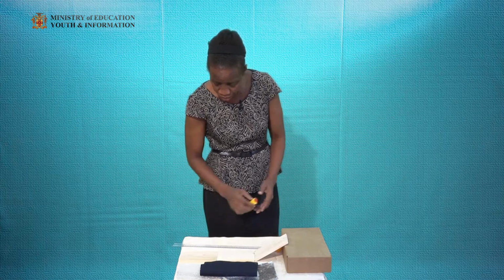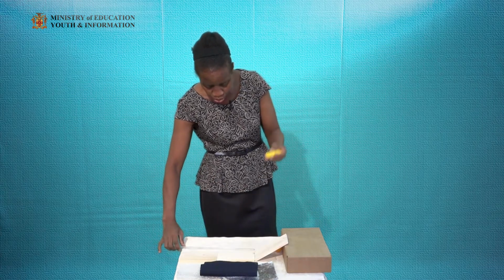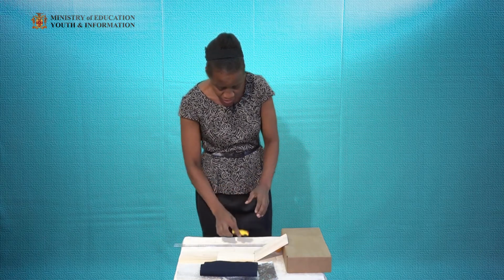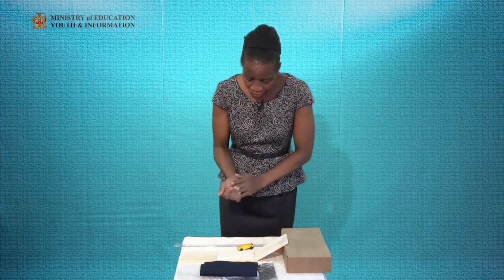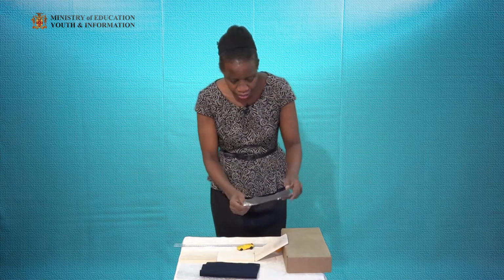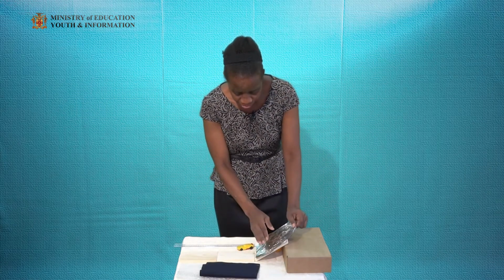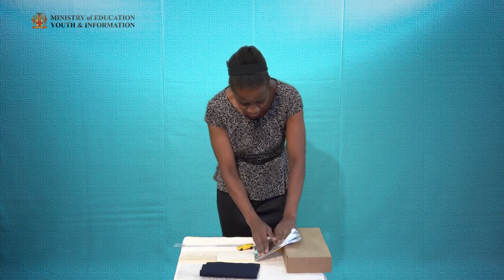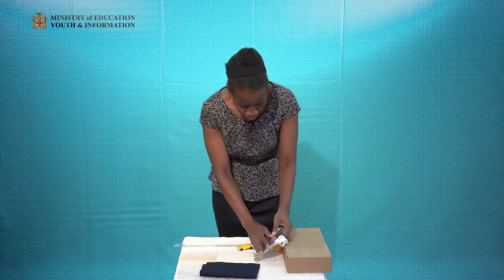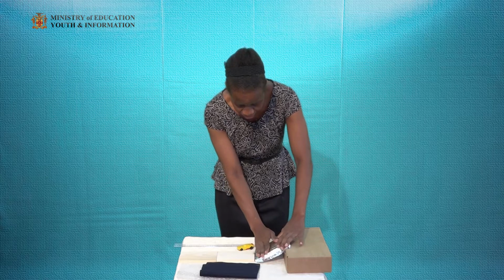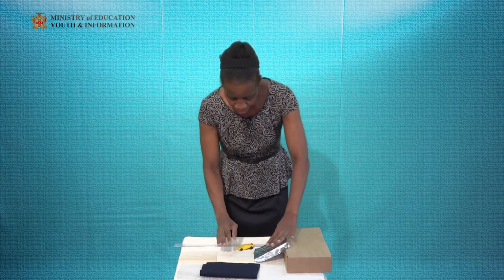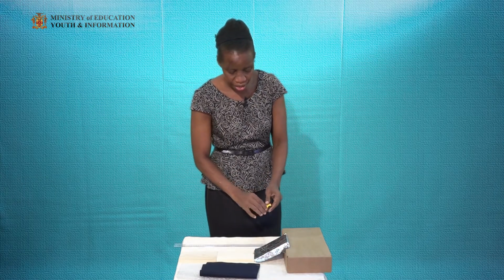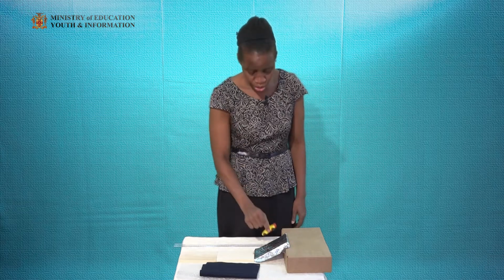Good, and if we wanted, we could have measured that, but we're just using that for our first demonstration. All right, so let's try our foil paper. So we'll just wrap our ramp with the foil and then check to see how far this car will go.